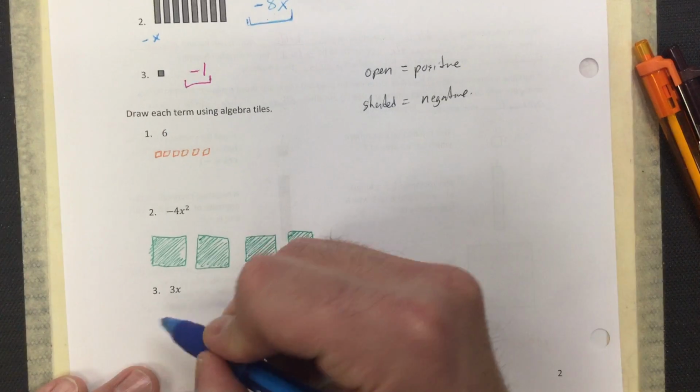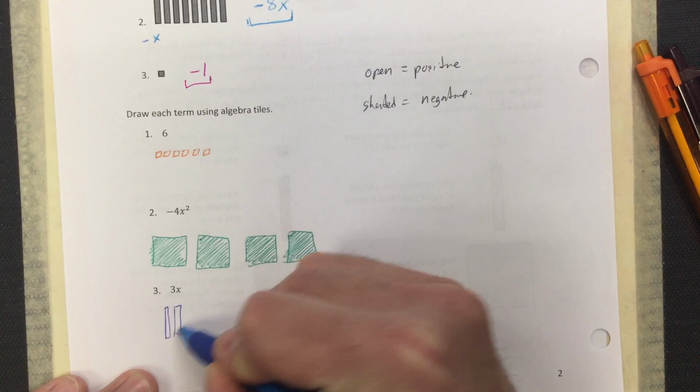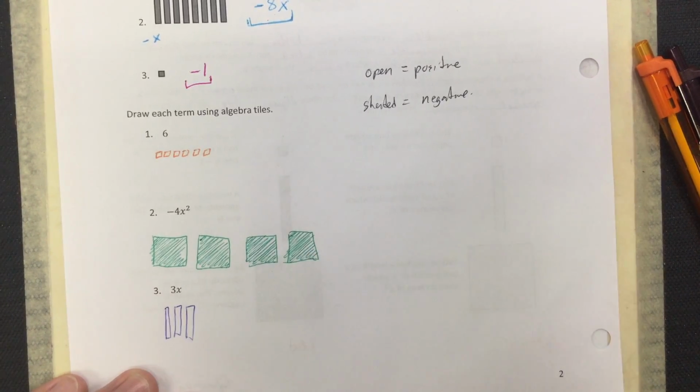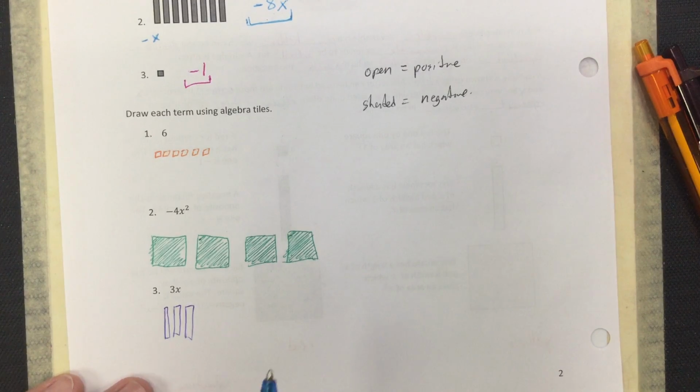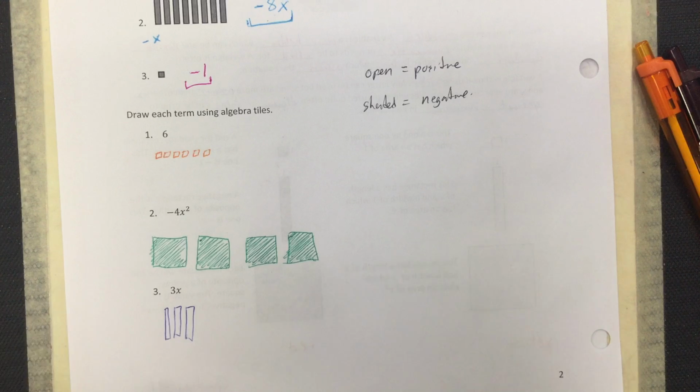Finally, we have 3 x's. Okay, x is this long rectangle. If you want to do them on the side, you can do that as well. It is a positive 3, so we're going to leave them open. We're not going to shade them in. And this is going to represent 3 positive x's.